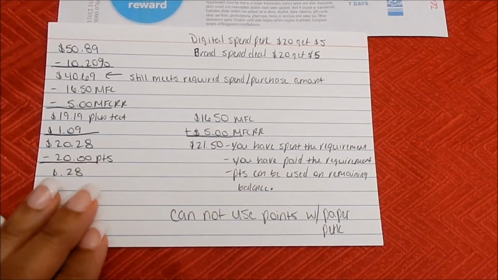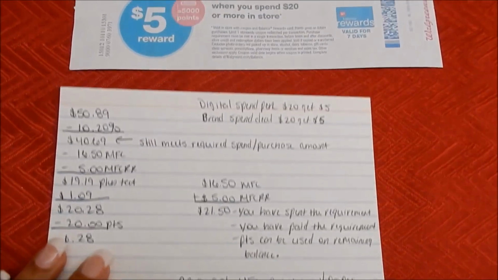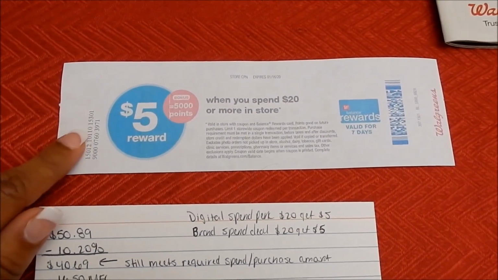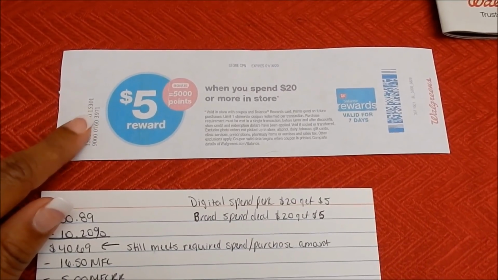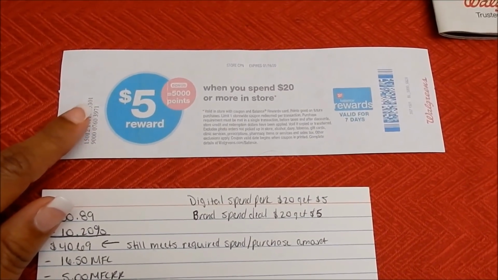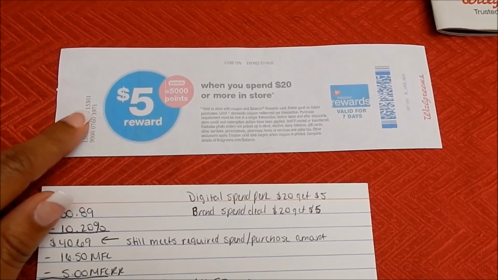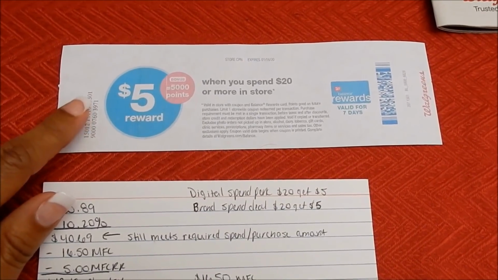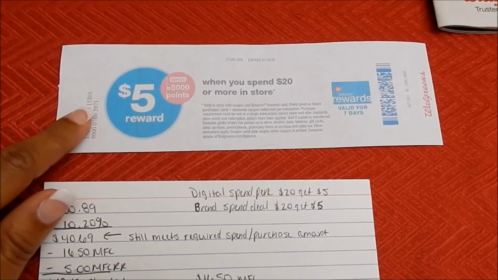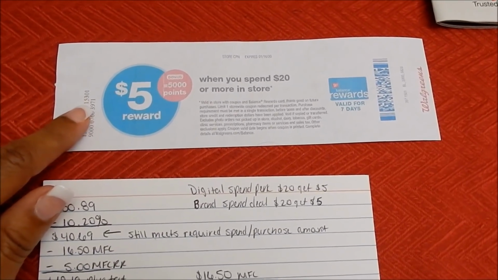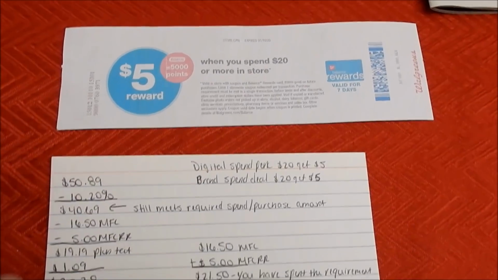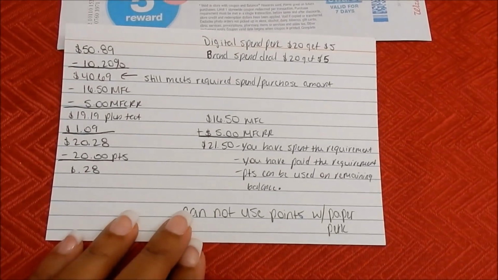The only time this does not work is using the paper spend perk. With these paper spend perks that print from the Catalina machine, you cannot use points to pay at all. If it's a digital spend perk, you can use points to pay following this formula.